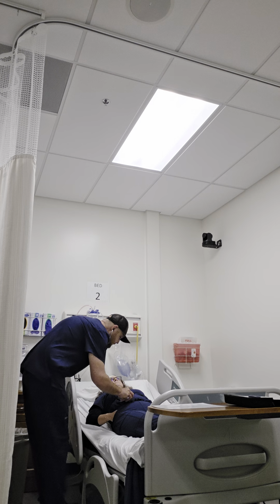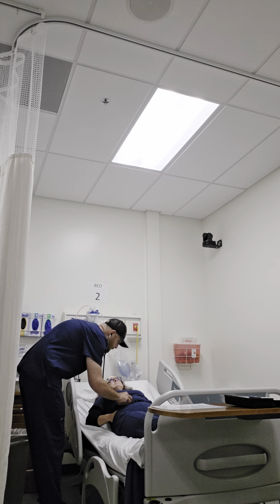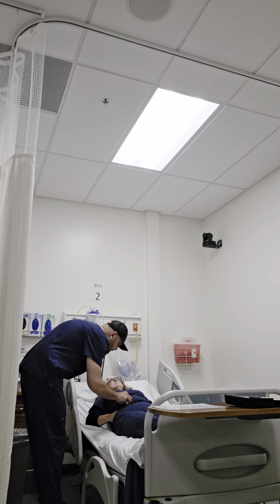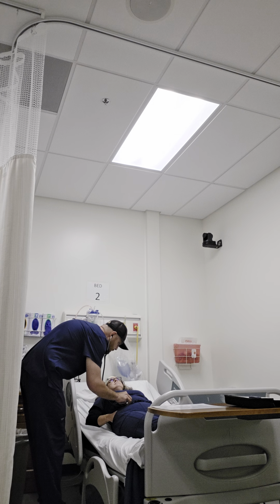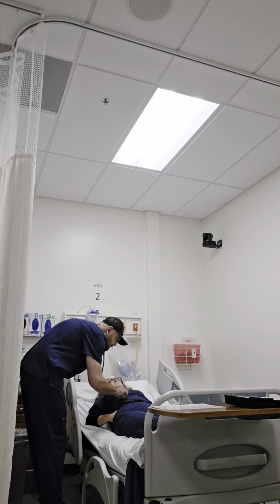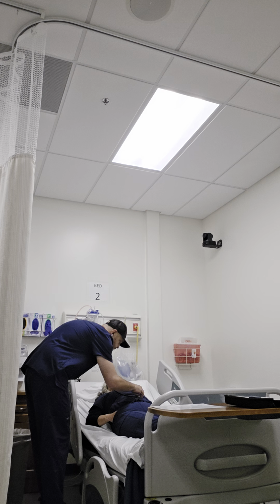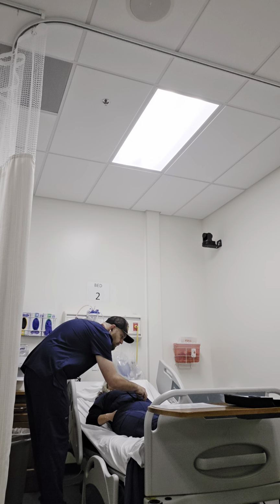Okay, first thing I'm going to do. Now I'm moving to the right upper. Left upper, left lower.